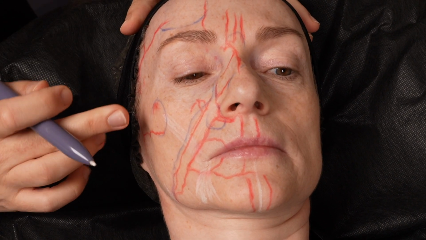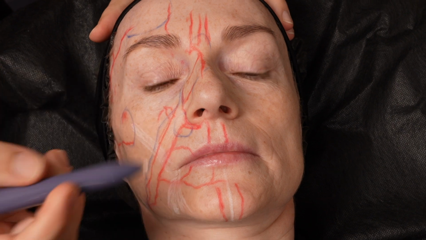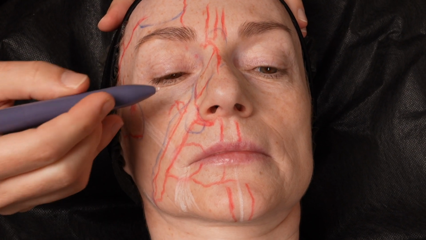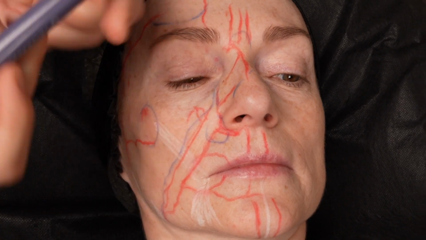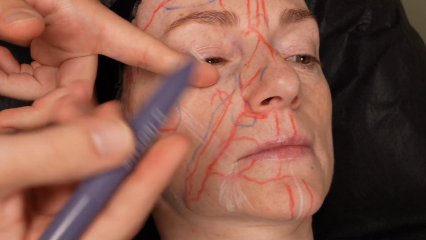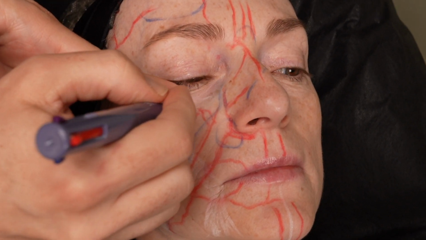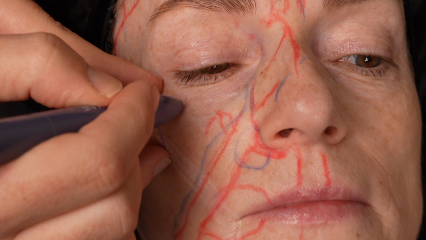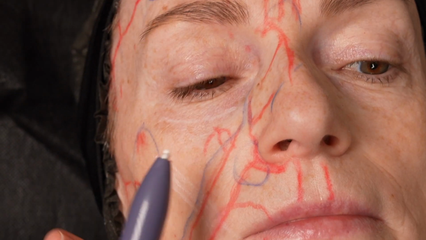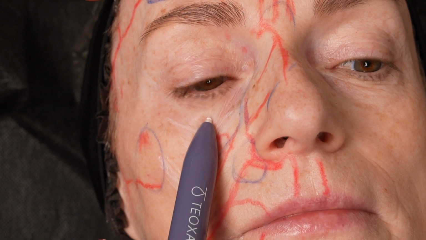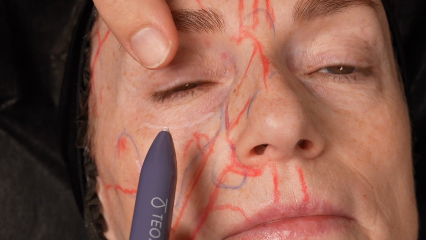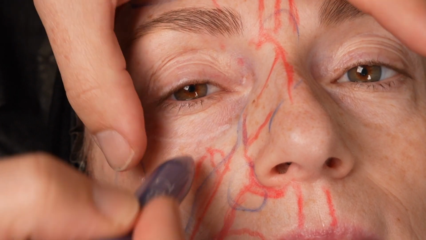You can inject, for example, but be careful where the infraorbital bundle is, because it also comes with the vein and nerves. Here is the orbital rim. Here is the mid-pupillary line, for example. Yes, here is the mid-pupillary line.